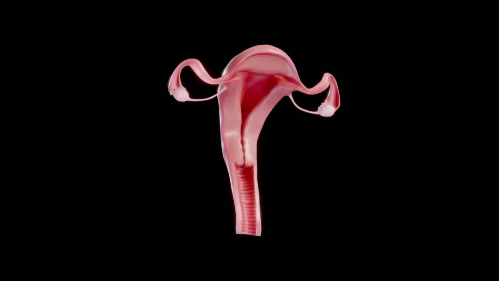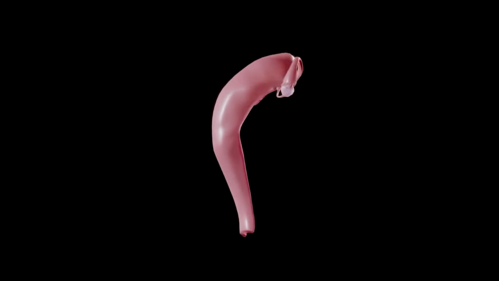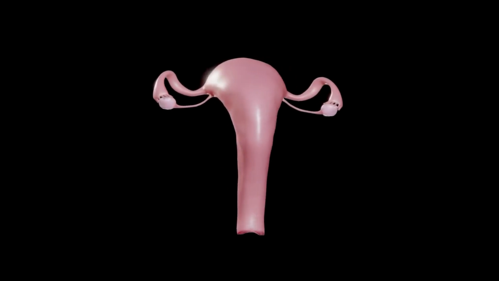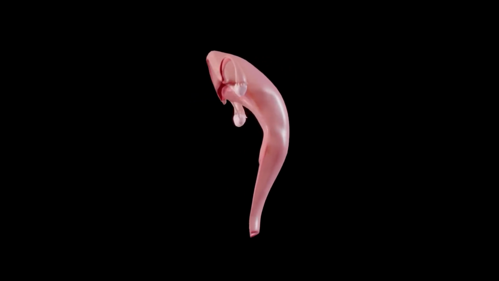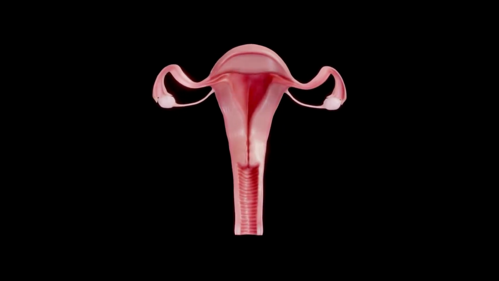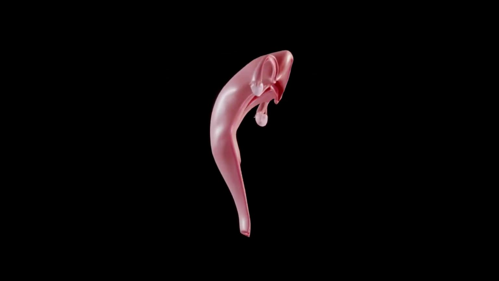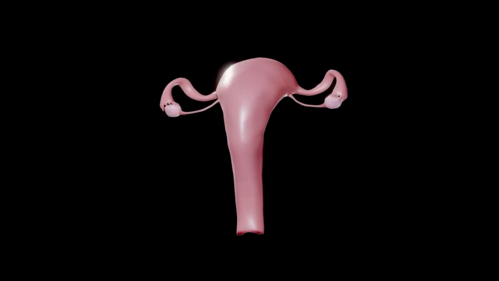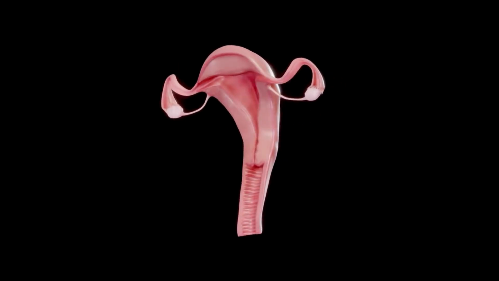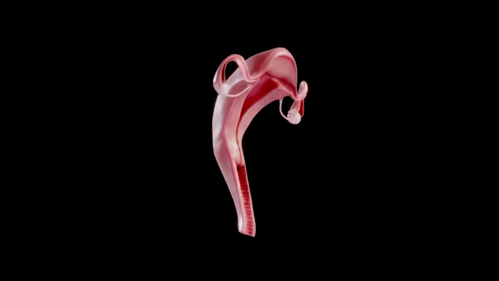The uterus is a female reproductive organ located in the pelvis. It is a muscular, pear-shaped organ that provides a place for a fertilized egg to develop into a baby. If fertilization does not occur, the uterus sheds its lining during menstruation. The reproductive system plays a vital role in the continuation of the human species.